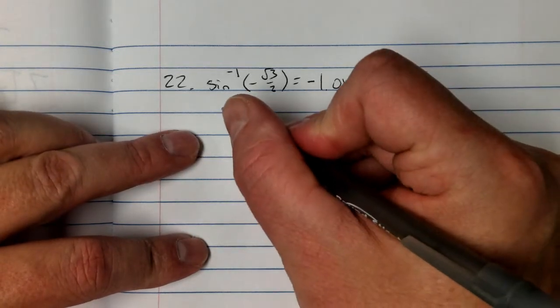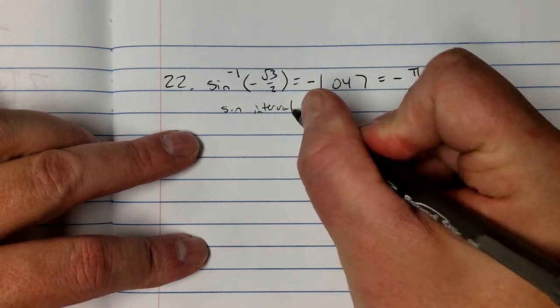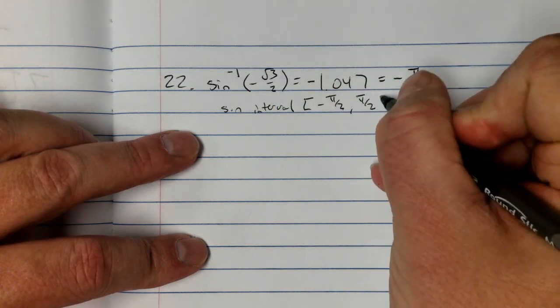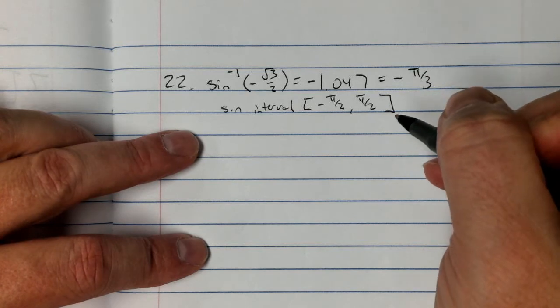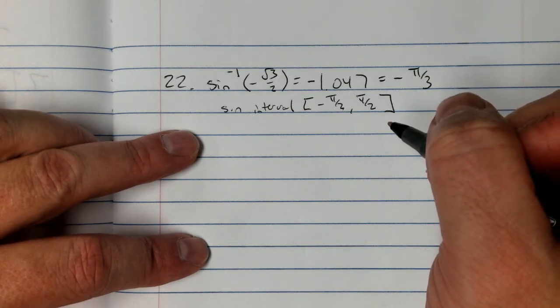So remember, your sine inverse interval is negative pi halves to pi halves. The sine interval is -1 to 1.